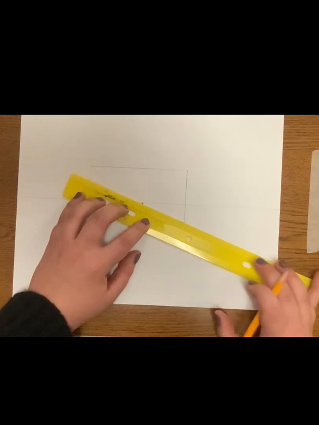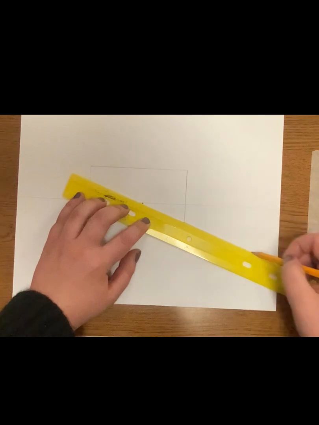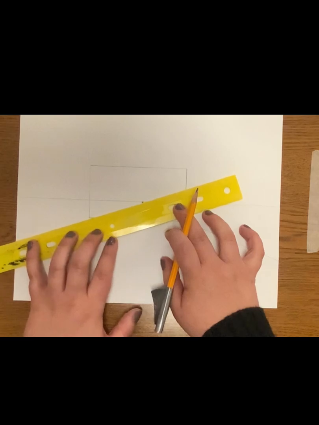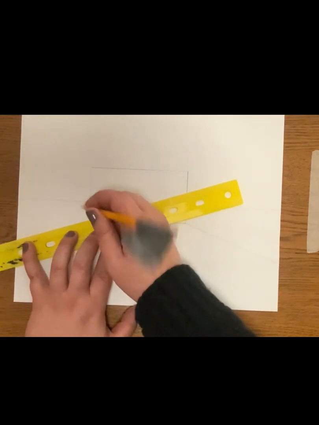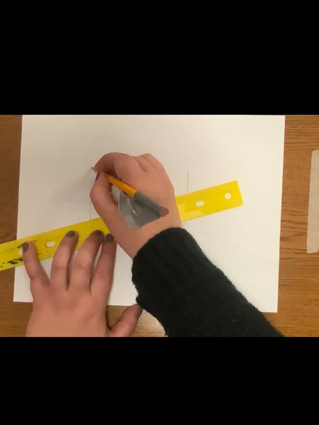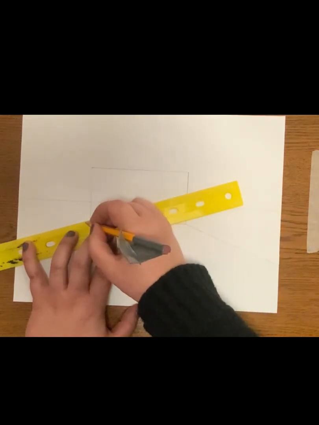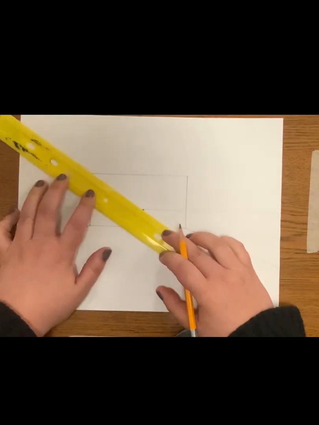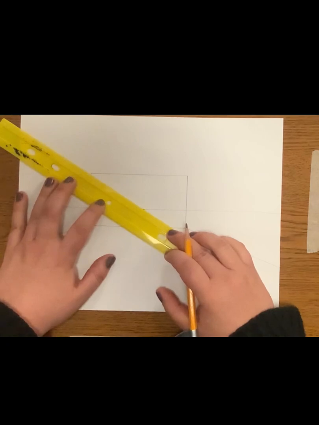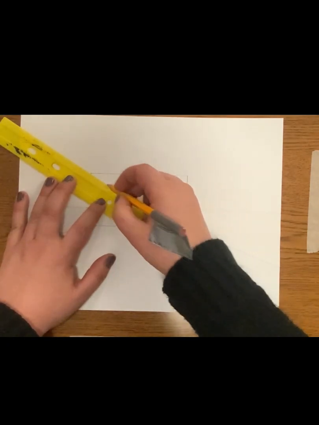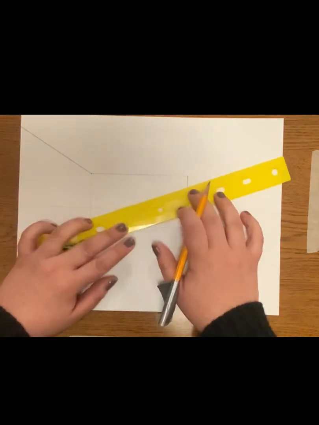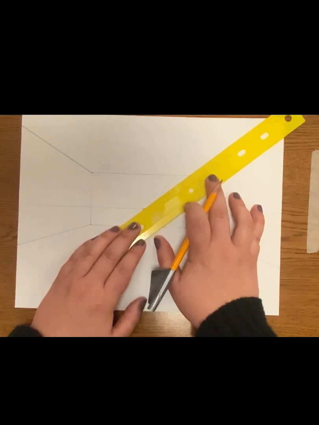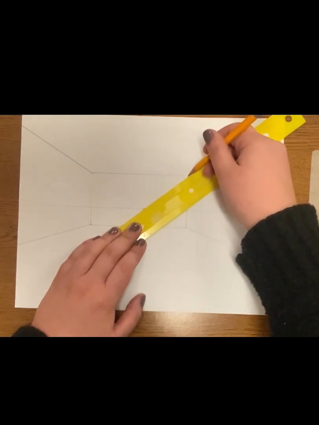The next thing I'm going to do is make the corners of the room. I line up the dot with the corner and draw the line off the edge of the page. Dot, corner. So these are the corners I'm going to go off the edge of the page with. Dot, corner, edge of the page. I only press hard when I get outside of the back wall. So vanishing point, corner, off the edge of the page. Vanishing point, corner, off the edge of the page.